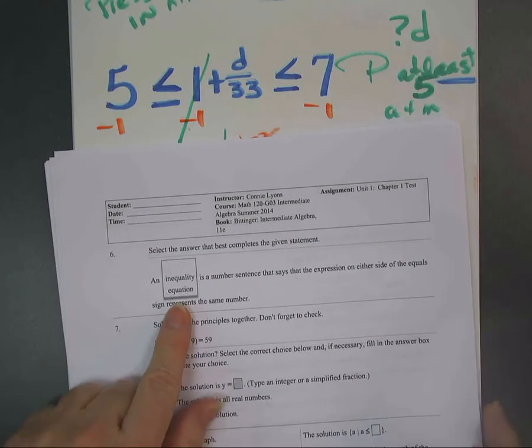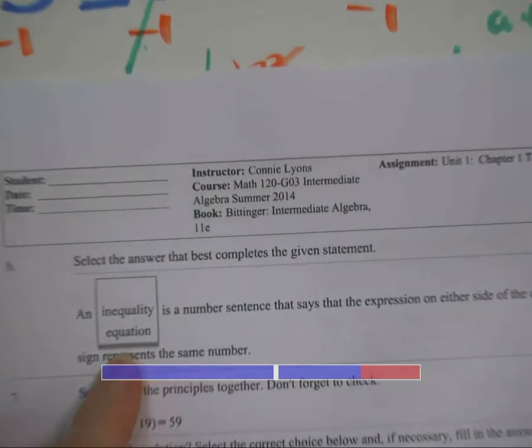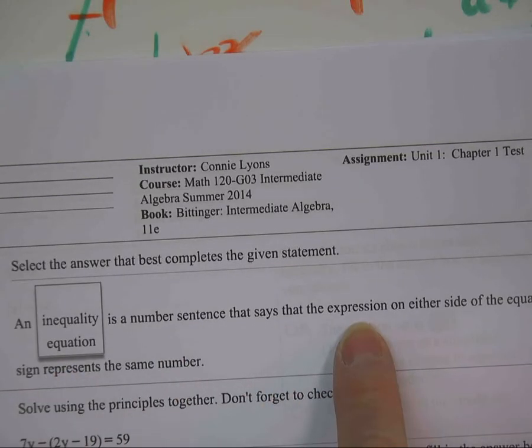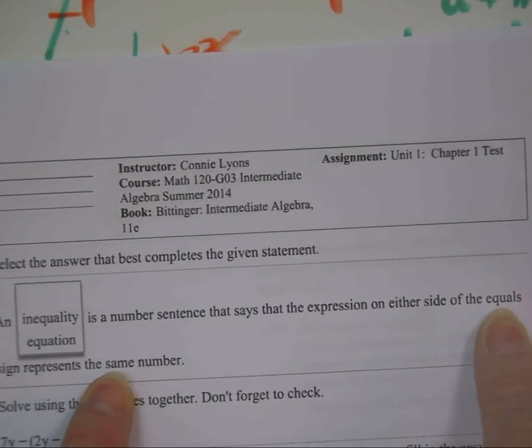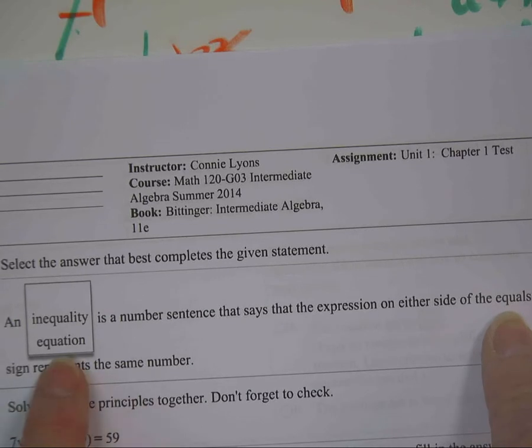Number 6 on mine, it won't be 6 on yours. Is it an inequality or an equation? That's a number sentence that says the expression on either side of the equal sign represents the same number. If it has an equal sign, is it an equation or an inequality?